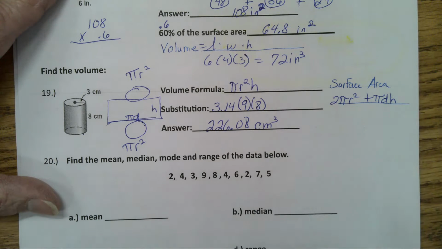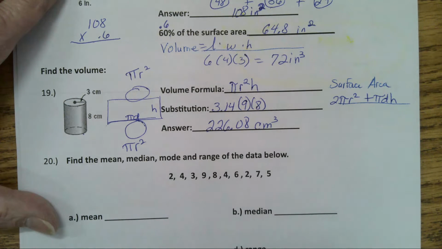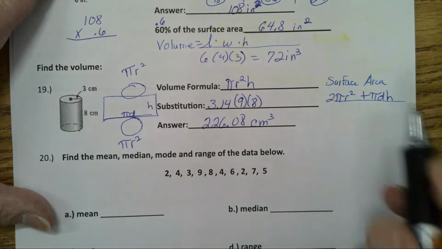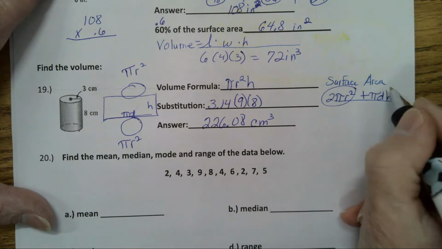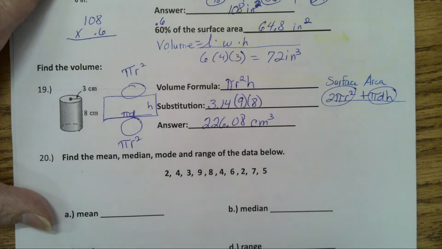Now, on the last test that you took, some of you did not do this, and then do this, and then add the answers together, because when you used your calculator, you didn't do multiplication before you added. So, let's do that right now.